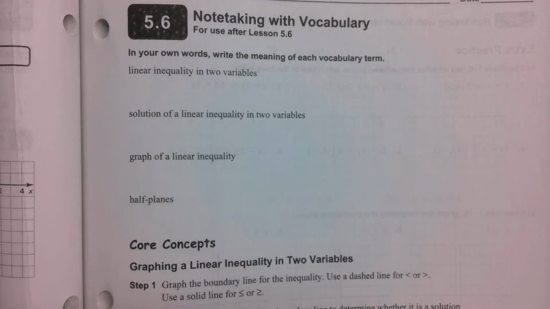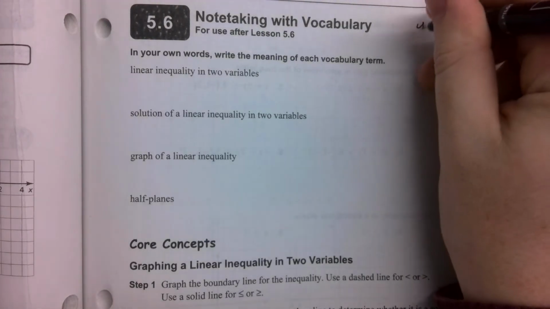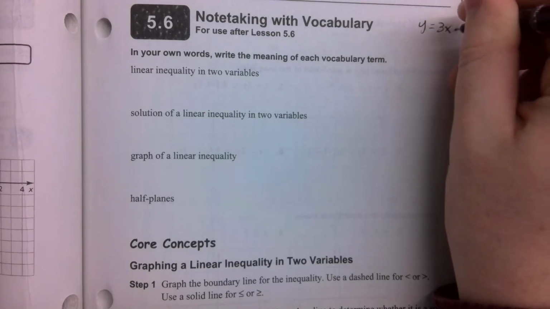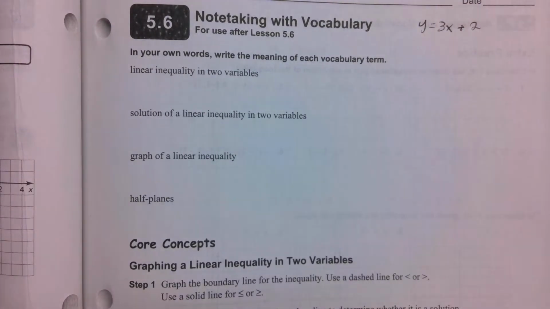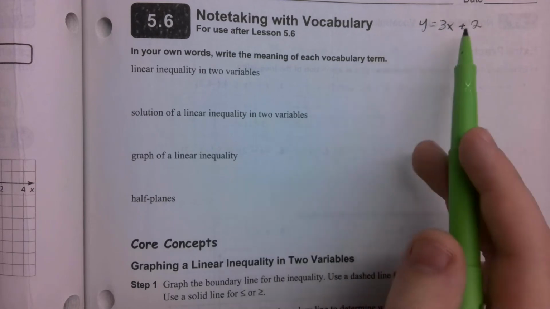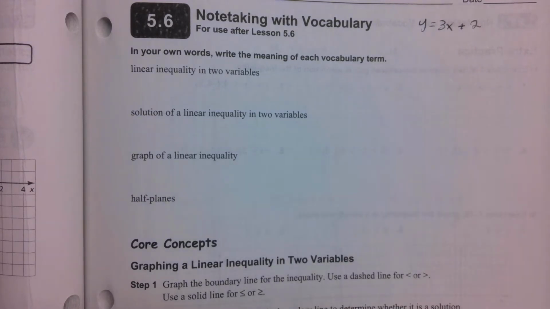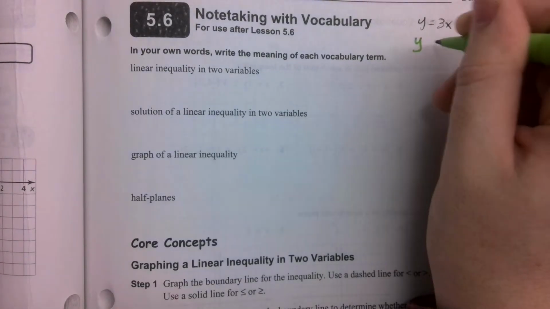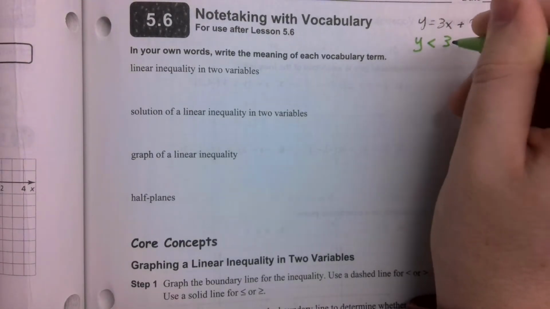Now, we've learned about linear equations in two variables. Something like, for instance, y equals 3x plus 2. But linear inequalities, while similar, are slightly different. It's the same general idea. We have a y and an x, but instead of an equal sign, we have an inequality symbol. Something like y is less than 3x plus 2.